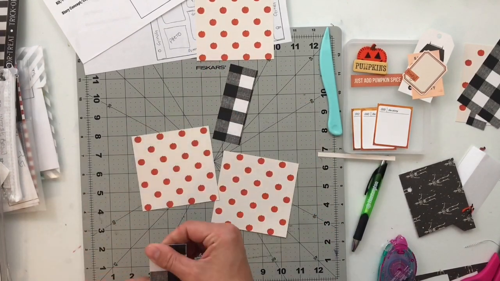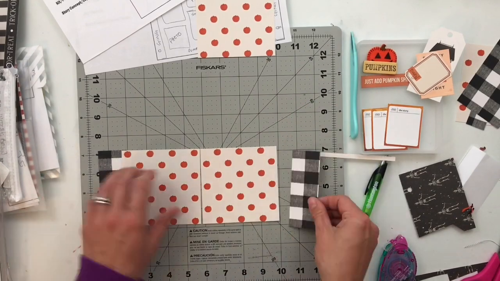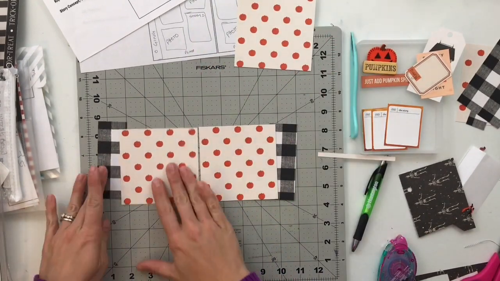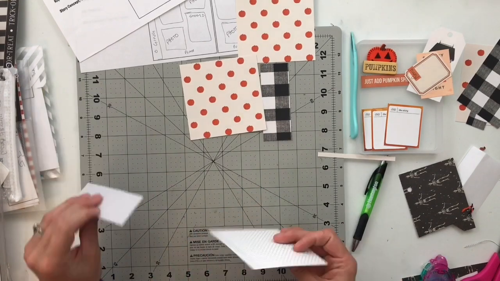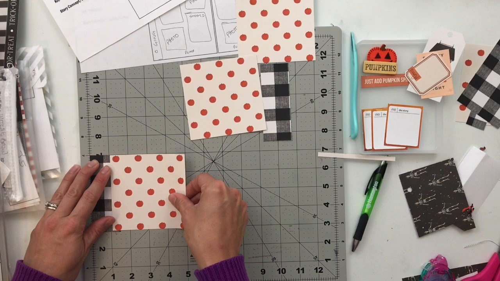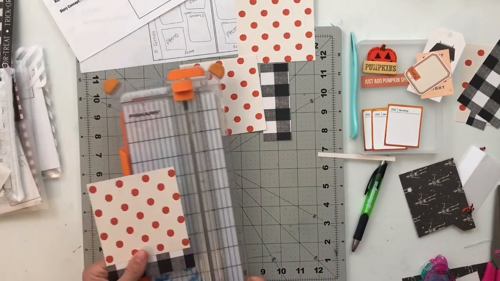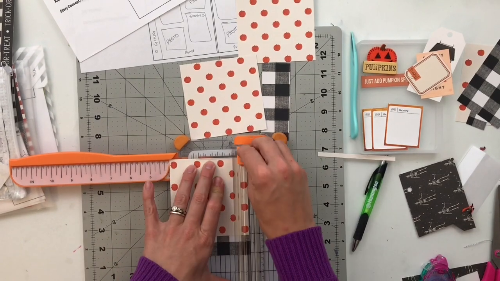So I decided to cut the pumpkin paper into 4-inch squares, since they are a true 4x8. And then I could use the gingham part to create tabs for them to open or to be held inside of my album, which you'll see how that comes together shortly.